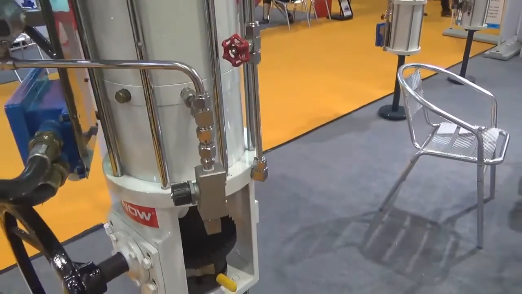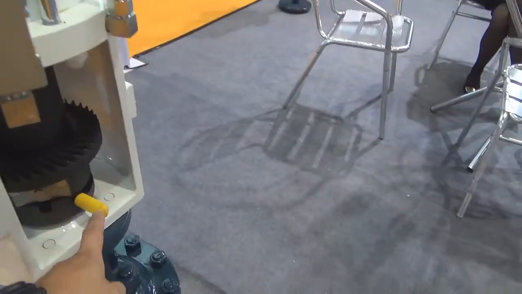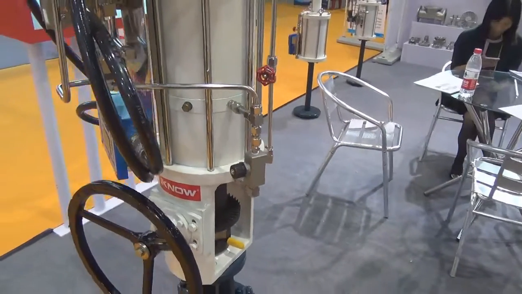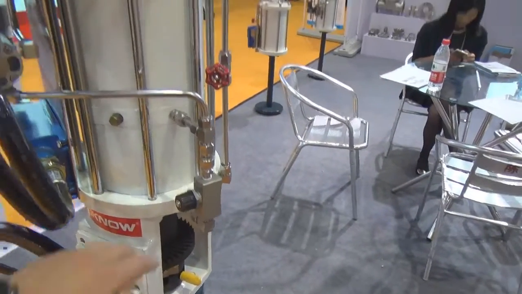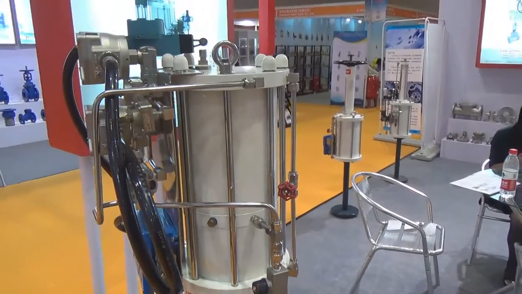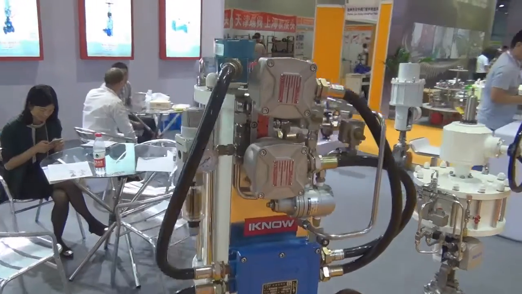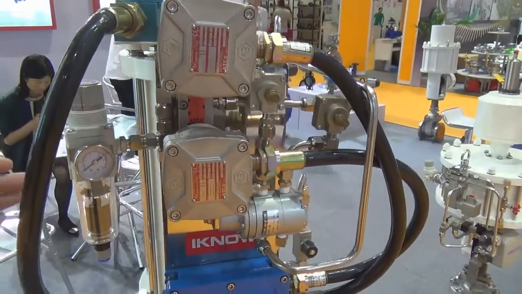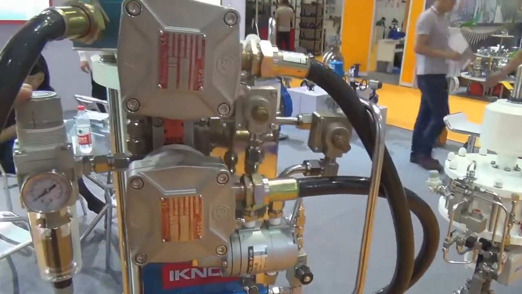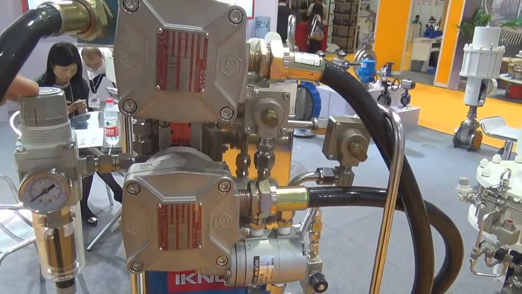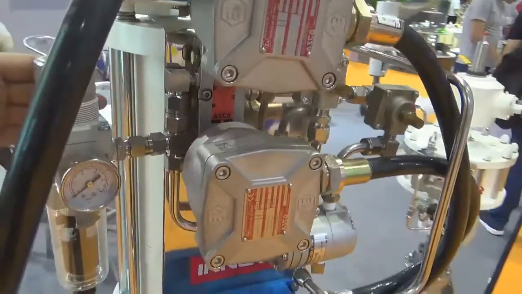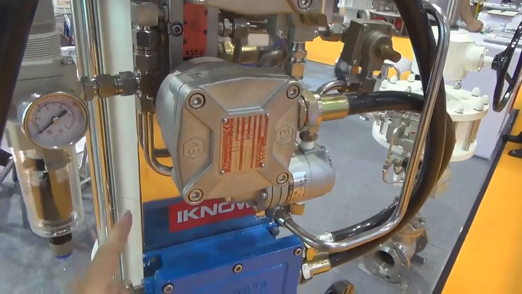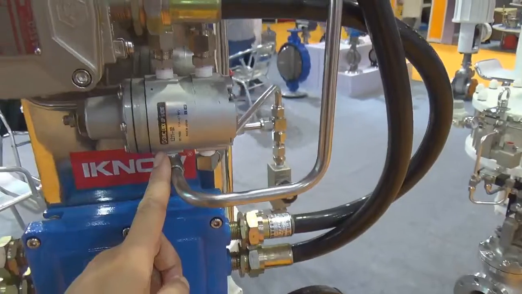We can change the control option with this yellow nut. We can turn this yellow nut to change the control option between the hand wheel and the pneumatic control actuator. When we use the air gas to control the actuator, we put the gas in from here. The first one is the filter. The filter will clean the gas, and then the gas will flow to the solenoid valve, and also another way is to flow to the lock valve.